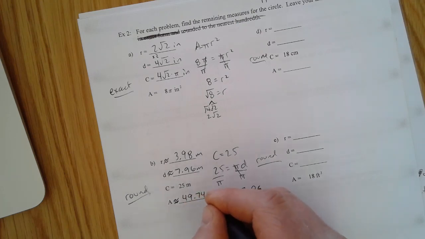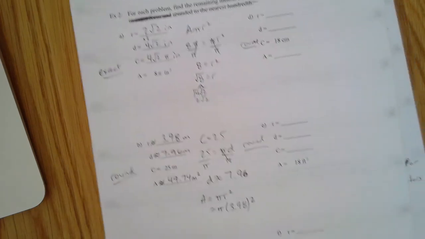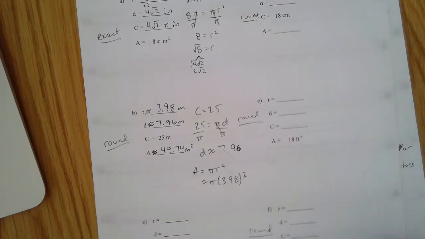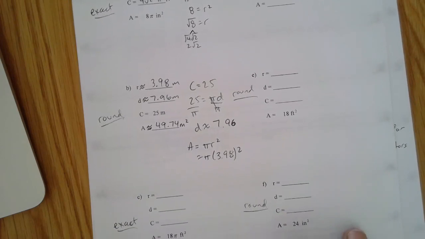If you use the answer and square it and then times it by the pi key, you'll get 49.74. If you're off by a tenth or something here, it's not a big deal. Not the end of the world if we're off here. A lot of times when you have these ones that round, I'll tell you to round to the nearest unit just so we don't have to worry about that so much. Okay, so that's how we do that one.